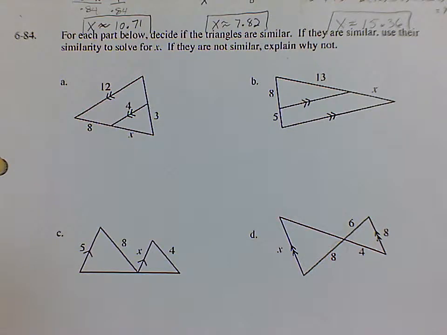All right, question 84. For each part below, decide if the triangles are similar. If they are similar, use the similarity to solve for x. If they are not similar, explain why not. So question A, we have to figure out, do we have similarity?